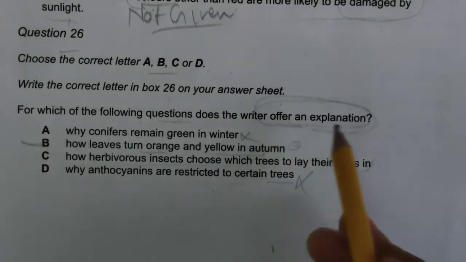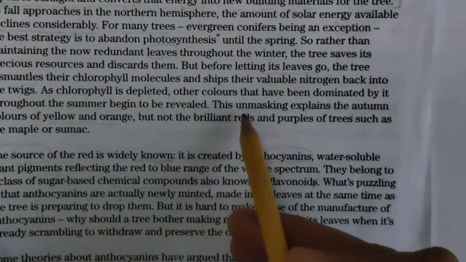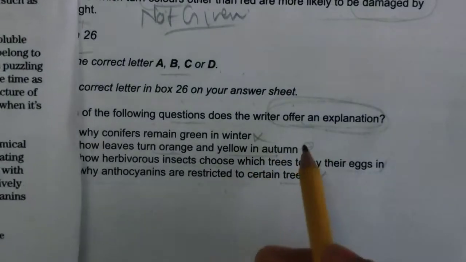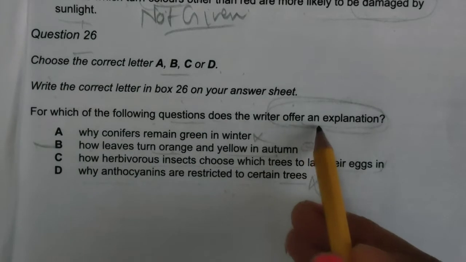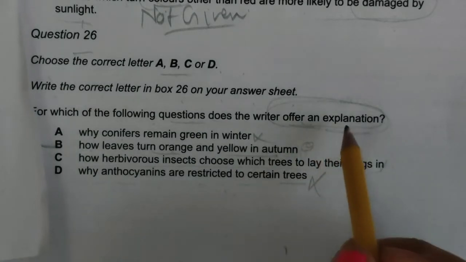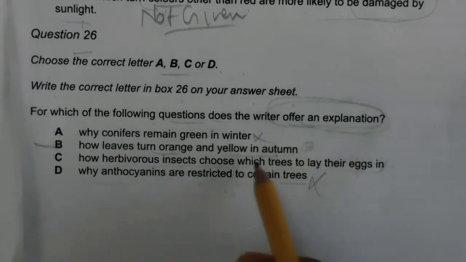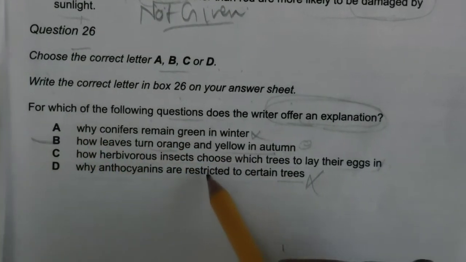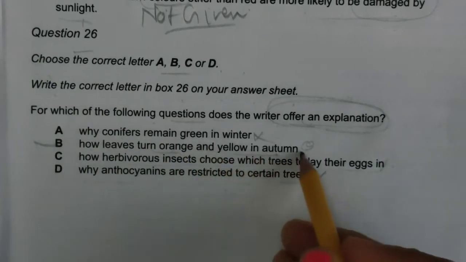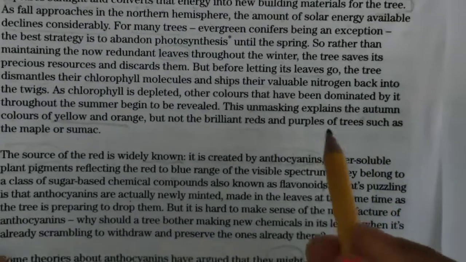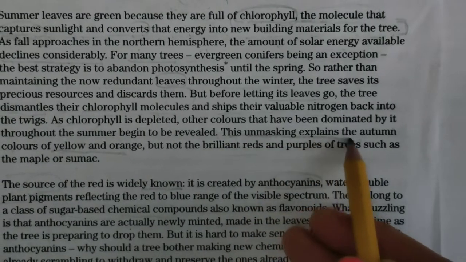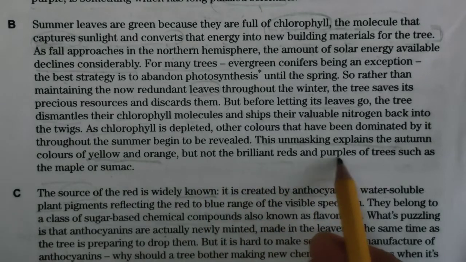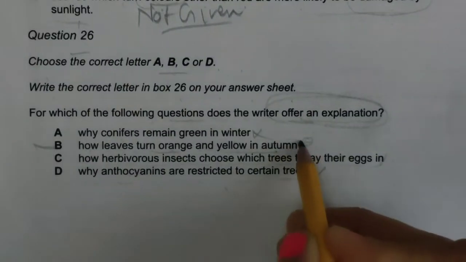And again, one more thing I would like to tell you. Here in the B paragraph also they are talking about yellow and orange color. So it's better to find first of all those paragraphs. Just look for the paragraph where we couldn't find the answer, and as well as you can find the thing, you can just guess. So the whole passage was talking about these leaves. Here also they are talking, this unmasking explains the autumn colors of yellow and orange, but not brilliant reds. So our answer is B.